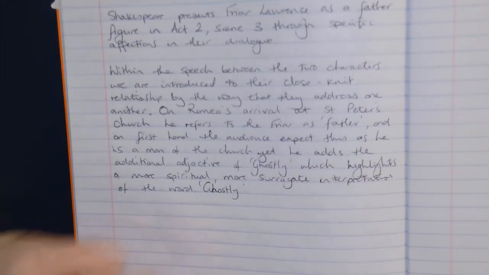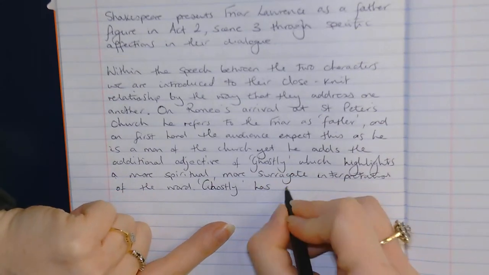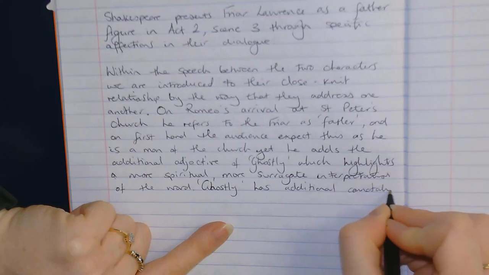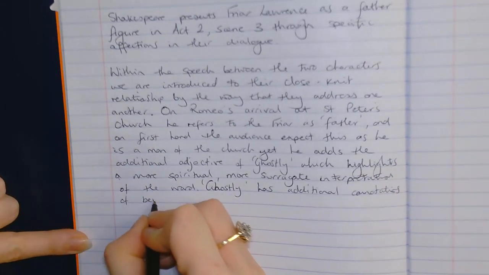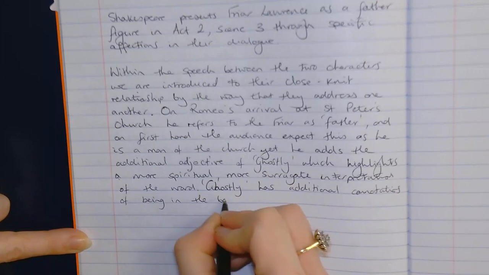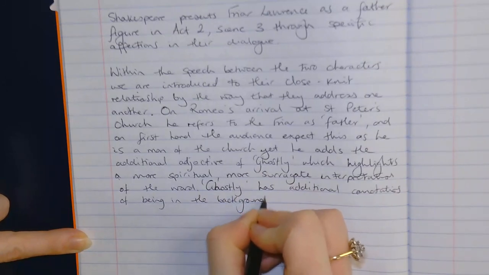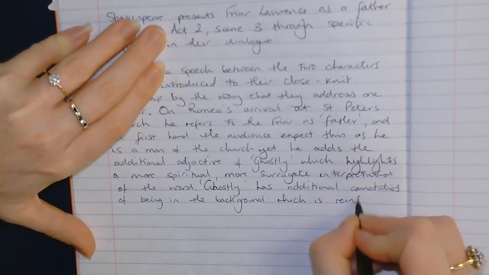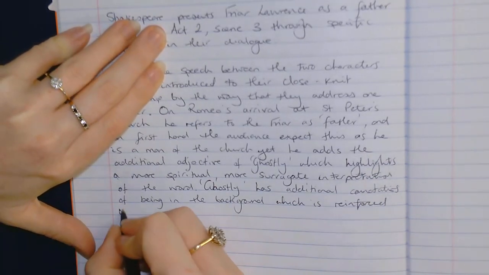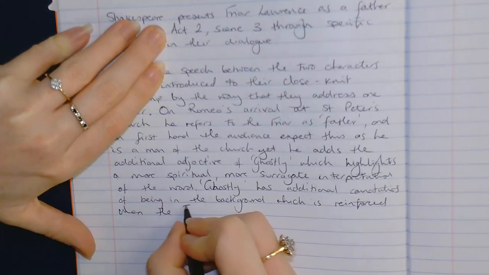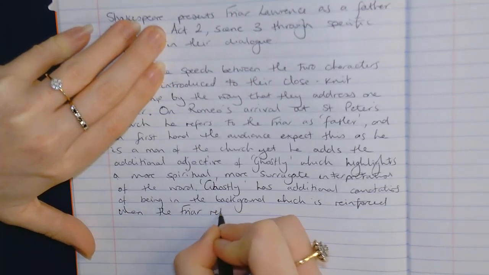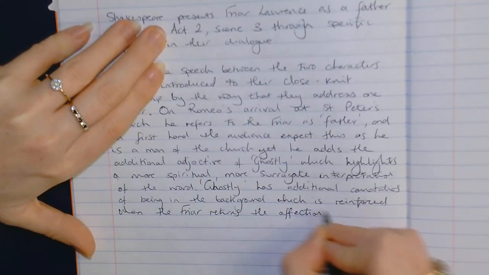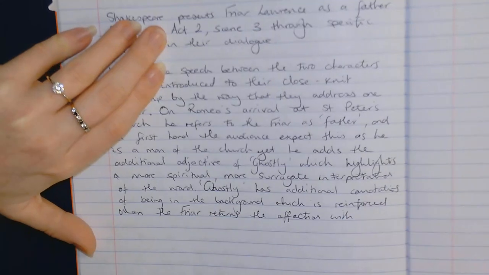I'm just going to put ghostly has additional connotations of being in the background, which is reinforced when the friar returns the affection with, and how does he describe his son?